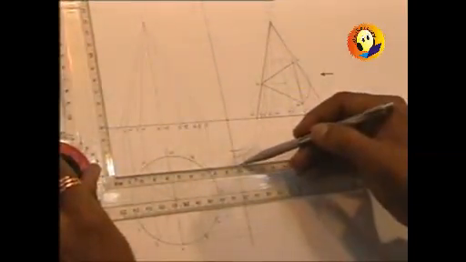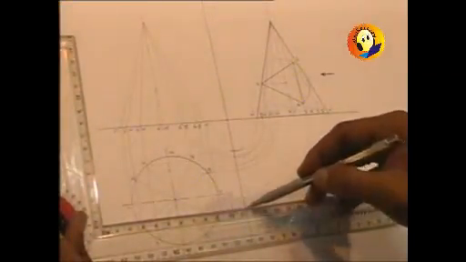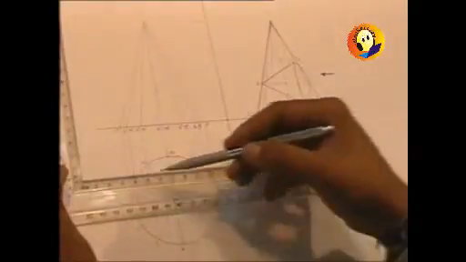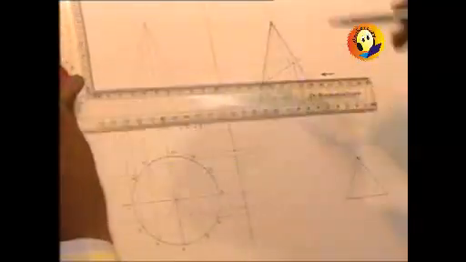May not help us a lot in this case, this is not a cylinder, but still those generators are taken. And similarly these points are to be transferred to the front view also.